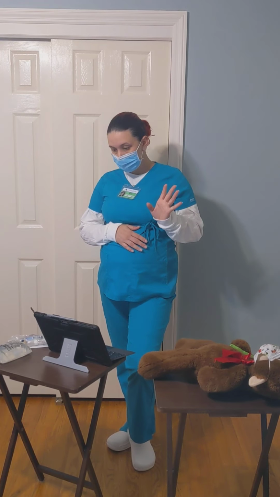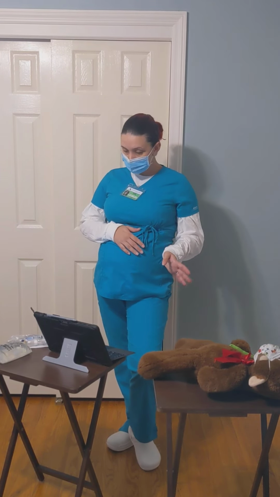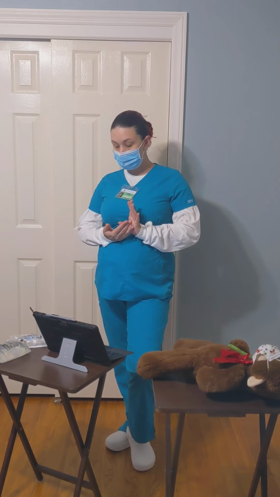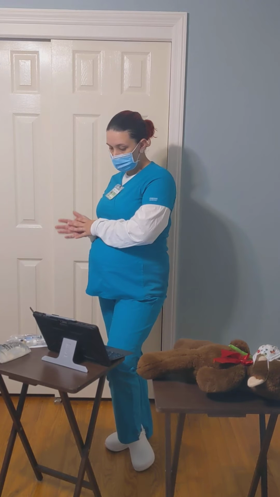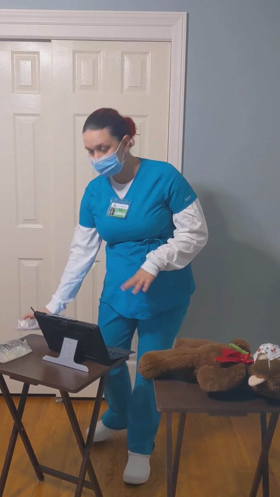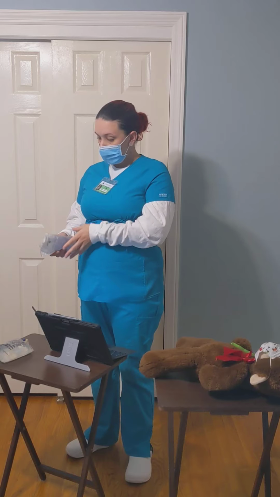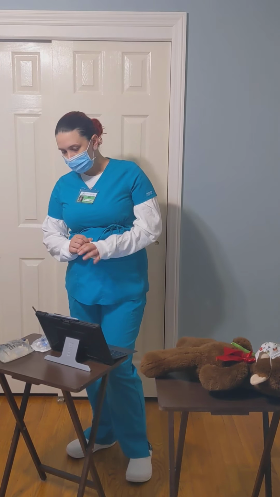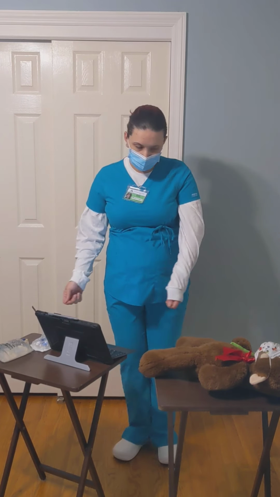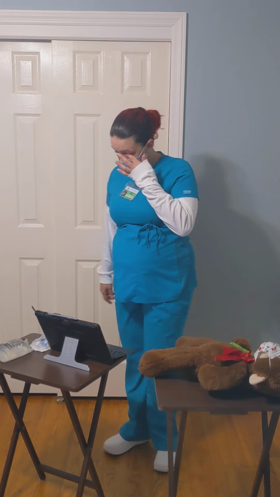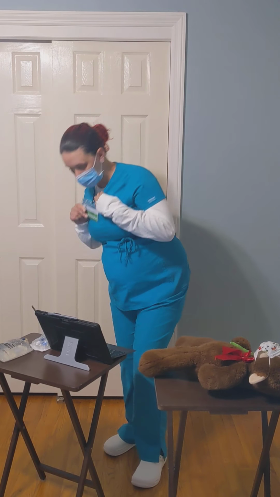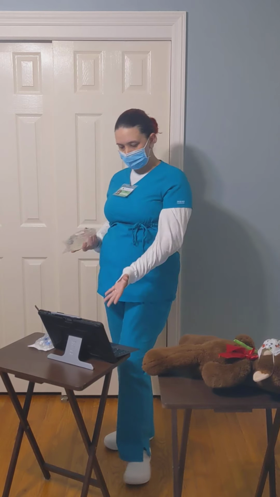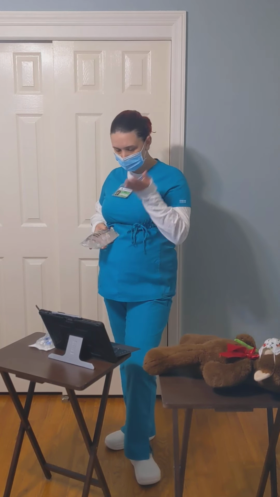Okay, so I've checked the medication order and the patient's allergies. I know why she's getting the medication. I'm going to wash my hands, and I'm going to go gather supplies. I'm going to go to the supply room and get my tubing, flush, alcohol pads. I'm going to get my med cart, bring it outside my patient's room, access the med cart, and I'm going to pull the medication and confirm this is the right medication with the MAR order.